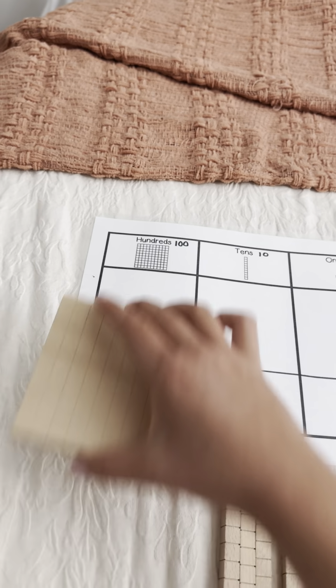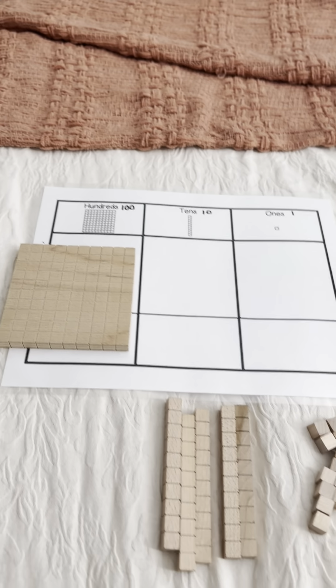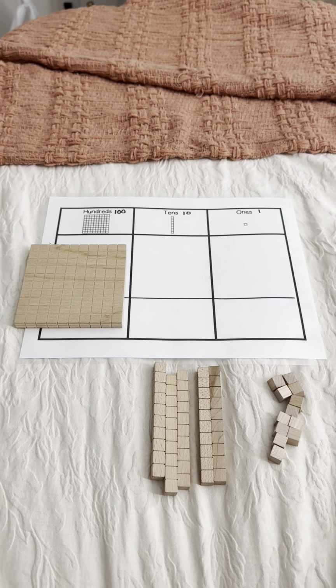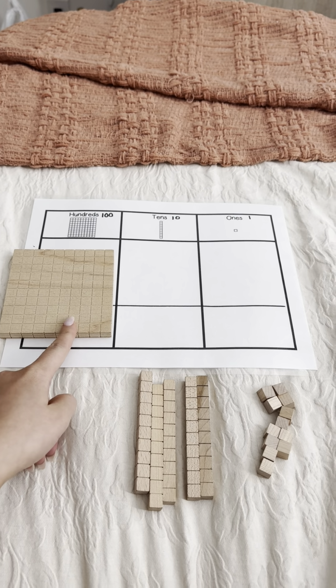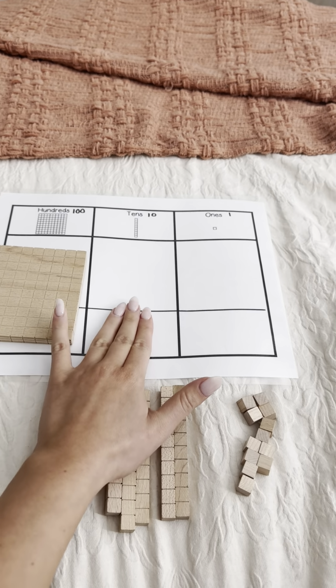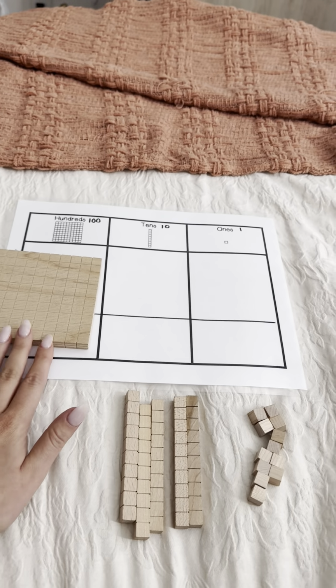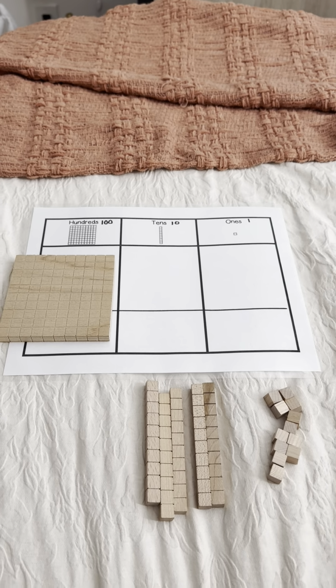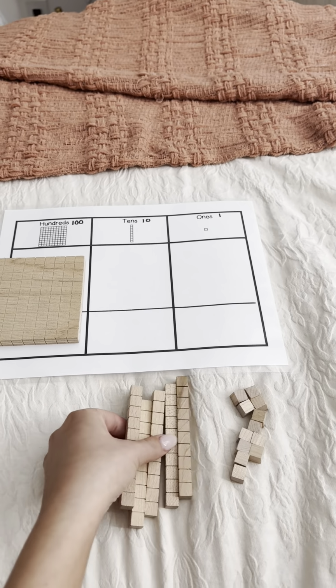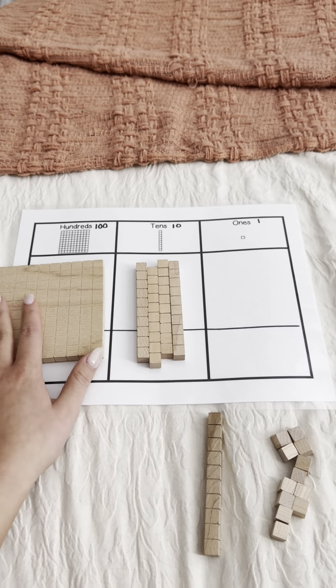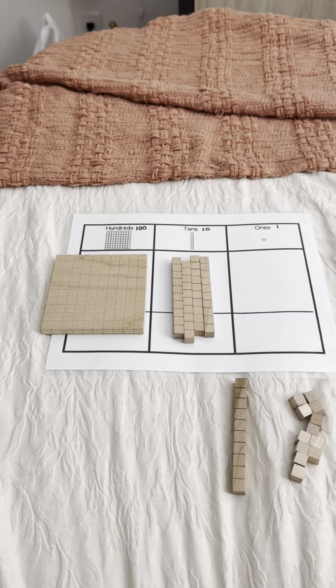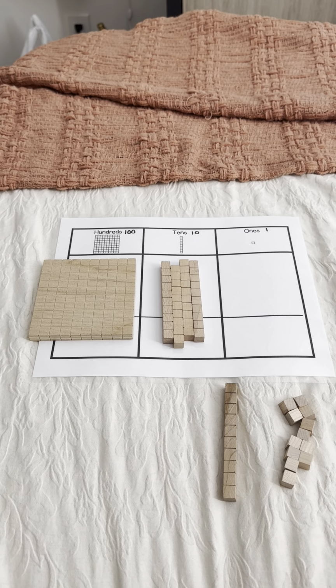Now, if I take these away and we put 100 down, and we have nothing else on our chart, we have a 100 block. So we have 100, 0 tens, and 0 ones. This equals 100. Now, if I put some 10s blocks in my tens place, how many 10s do I have in this number?